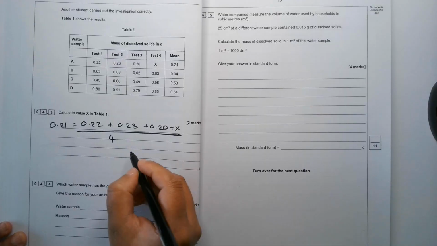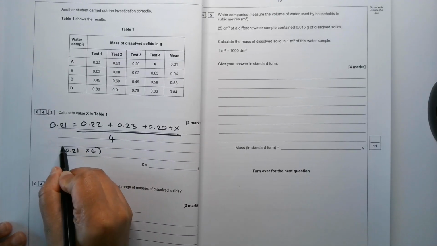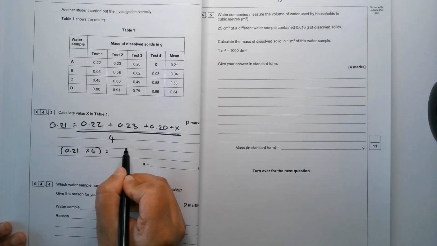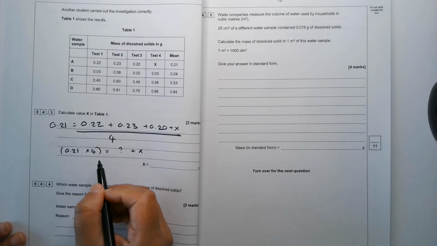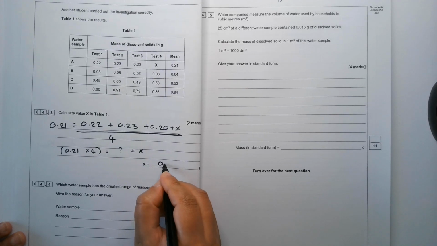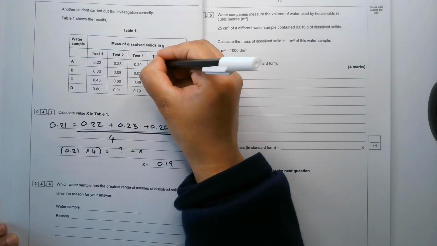So rearrange: 0.21 times 4 equals whatever that number is plus x. Rearrange and you should get 0.19. So x is 0.19.